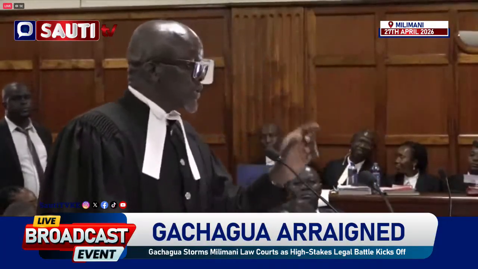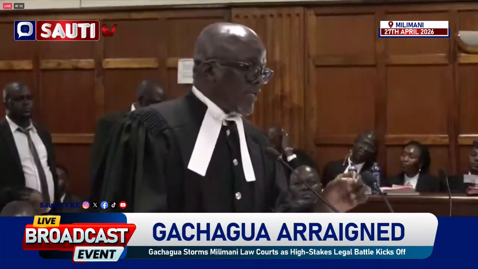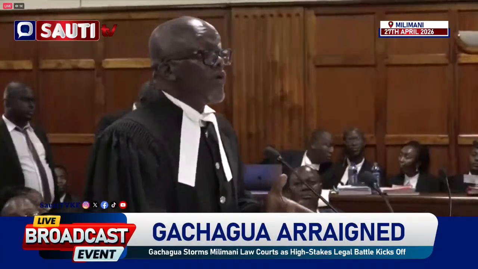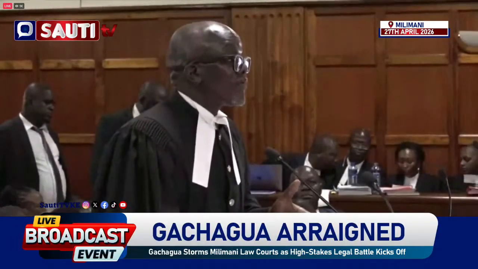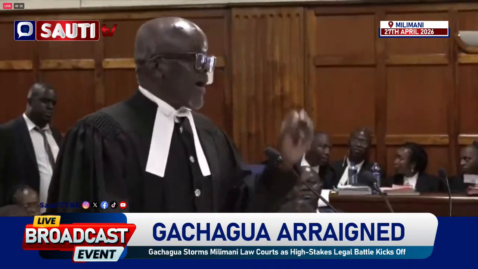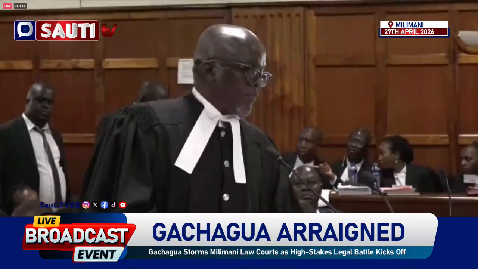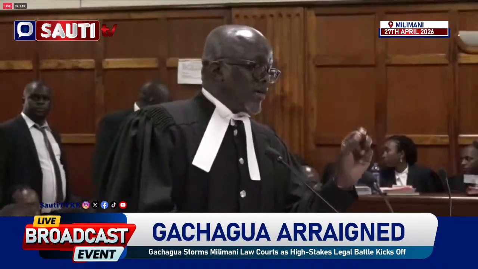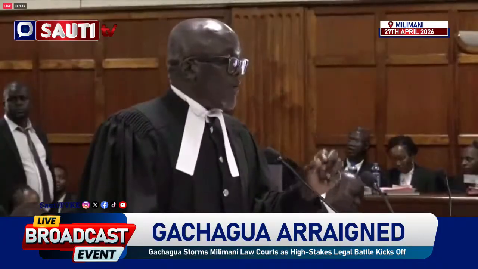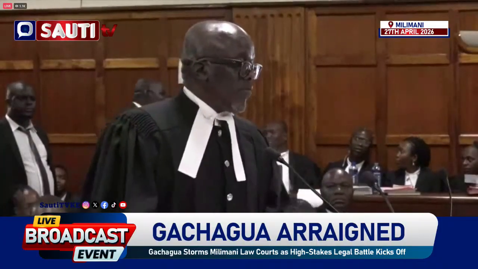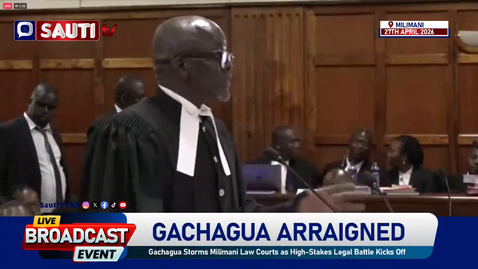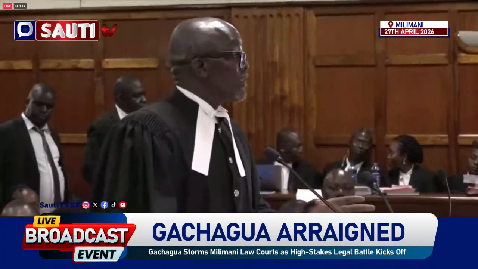Promotes separation of powers. Structured procedures reduce institutional conflict by clarifying the roles of Parliament, courts, and other bodies. Number 7, provides clarity and efficiency. Investigations and hearings move faster, are more coherent when procedural uncertainty is removed. Number 8, protects minority and dissenting voices.